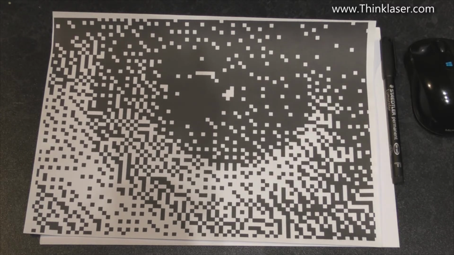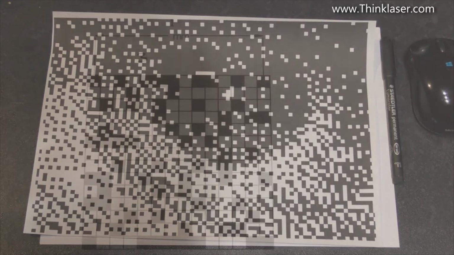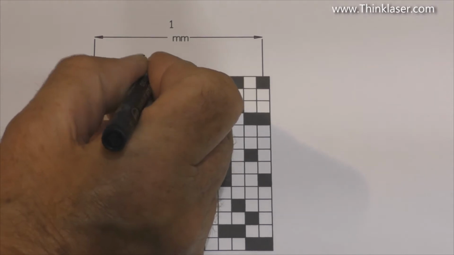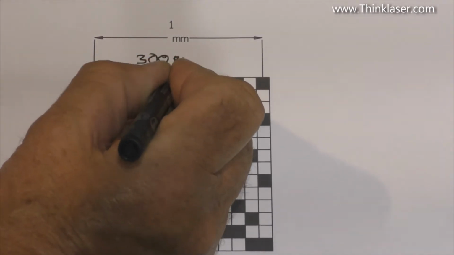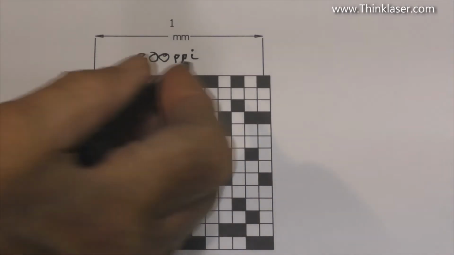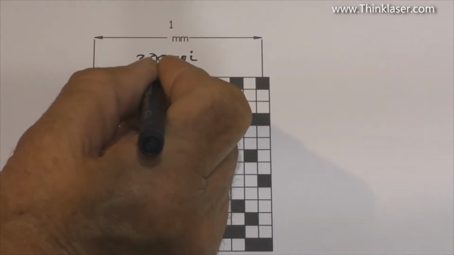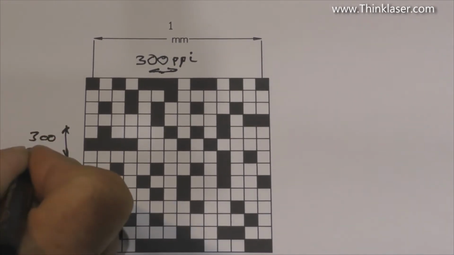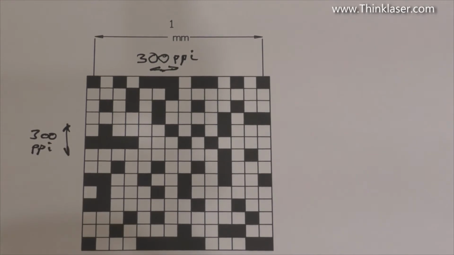Now let's just go and take a look what I mean by pixels and this strange word called resolution. The resolution of a picture is described in terms of PPI, and I'm going to draw this one at 300 PPI, pixels per inch. Now that's the standard industry format for resolution, and this particular picture is 300 PPI horizontally, and it's also 300 PPI vertically. Makes sense because they're squares.